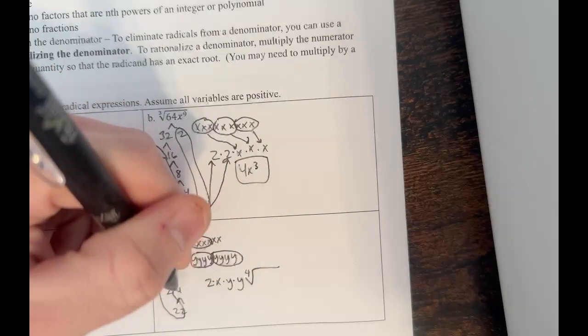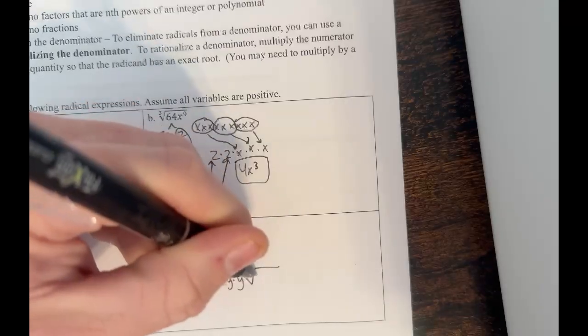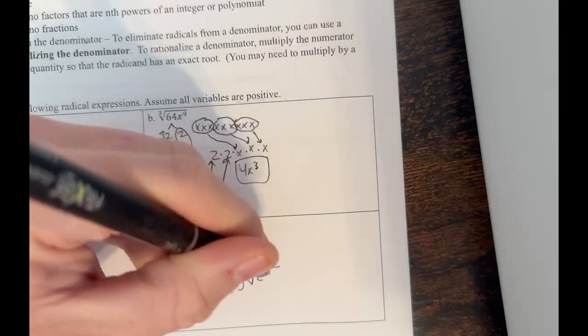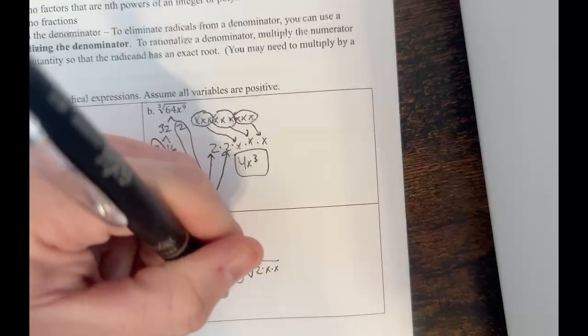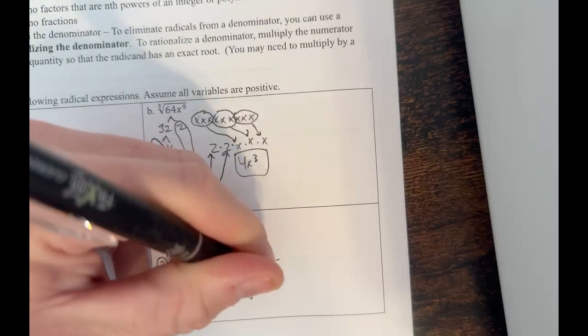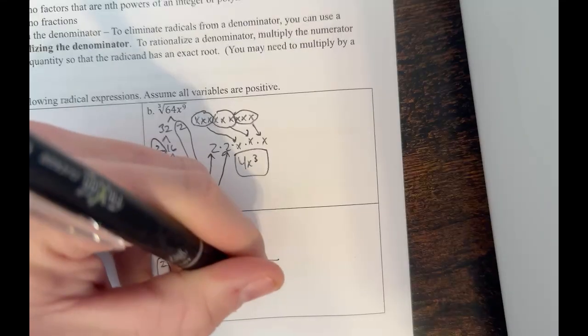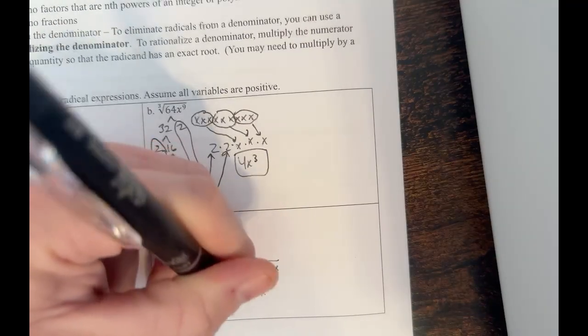What did not pair up? A 2 right there, and then 2 x's. So I can simplify this. 2 times x is 2x, y squared, fourth root of 2x squared. So that's my answer.